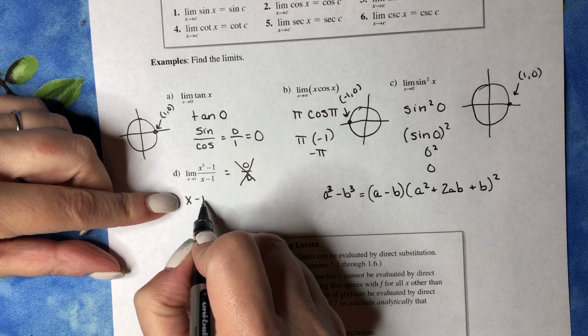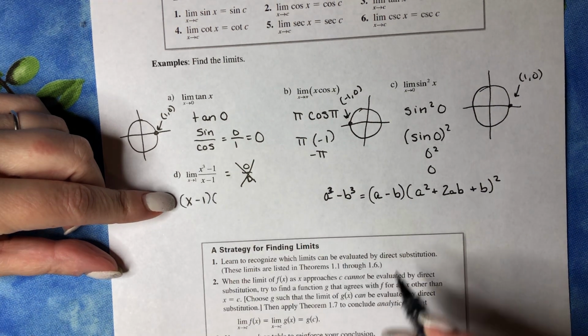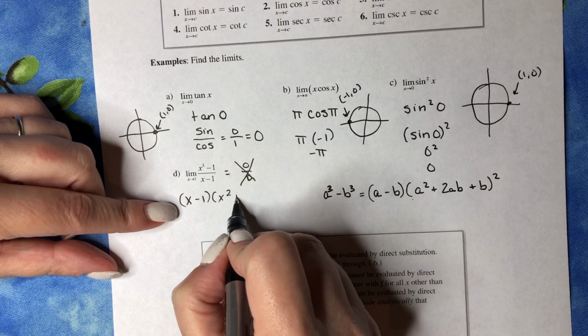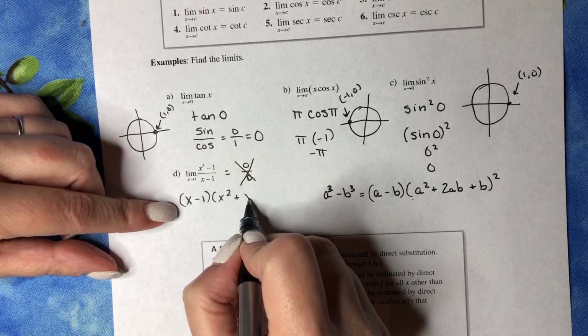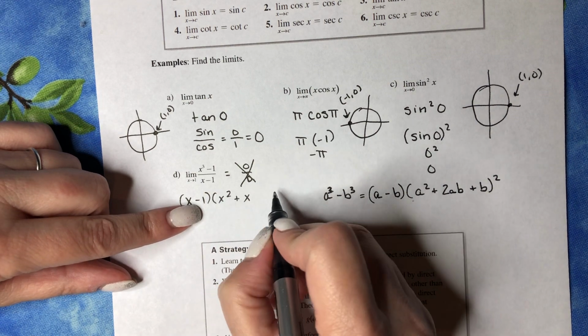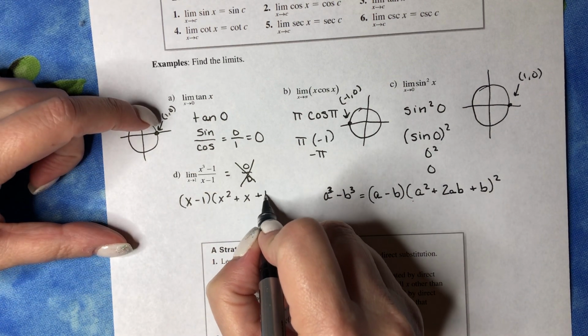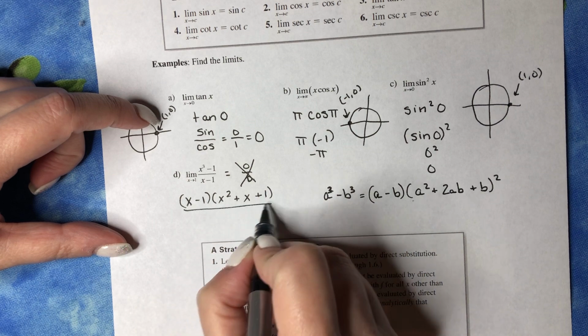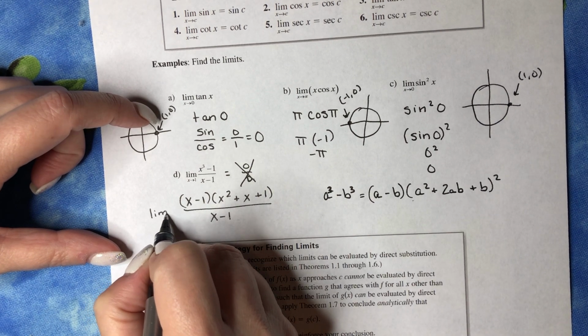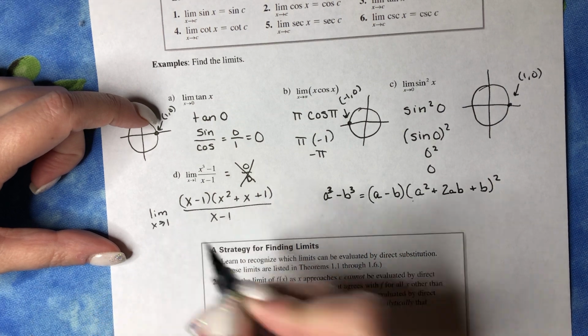You're going to have x minus 1. That's your A and your B. Then you're going to have x squared plus 1x, so I'm just going to write an x. And then you're going to take that -1, square that, and get a positive 1. All over x minus 1. And you're taking the limit as x approaches 1.